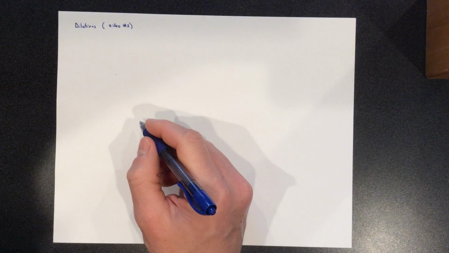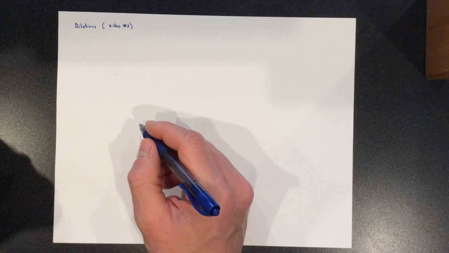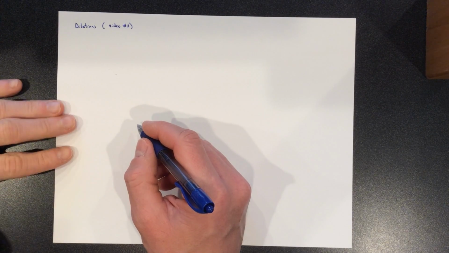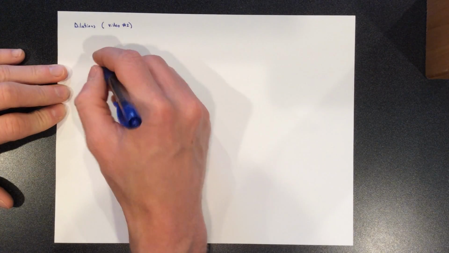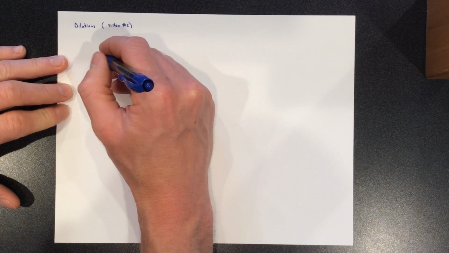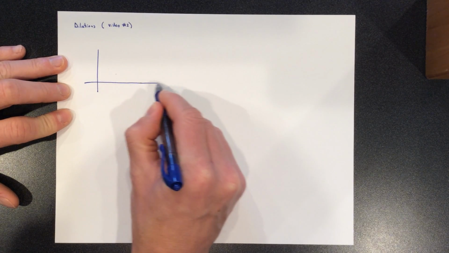What I haven't done yet in that first video was a reduction, which would make the object smaller, and one where the center was actually inside the original figure. So we're only going to do 2 examples here. Hopefully it's a little shorter. So let's do it on a coordinate plane.